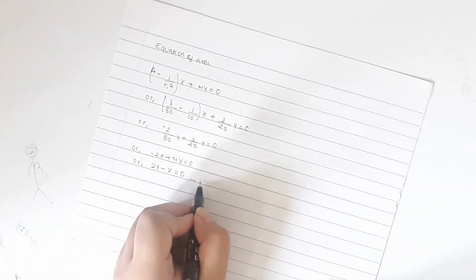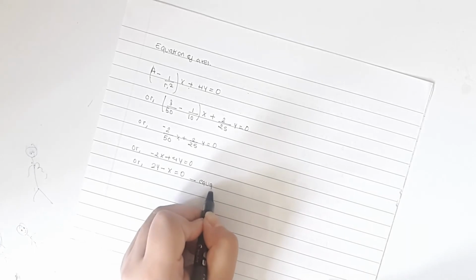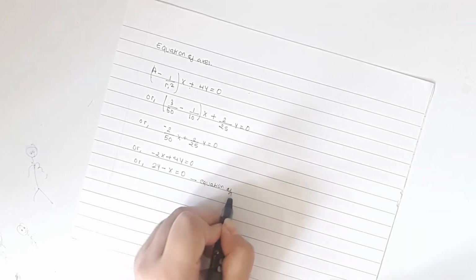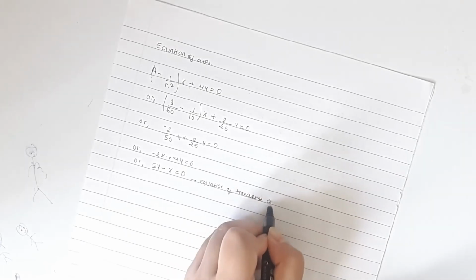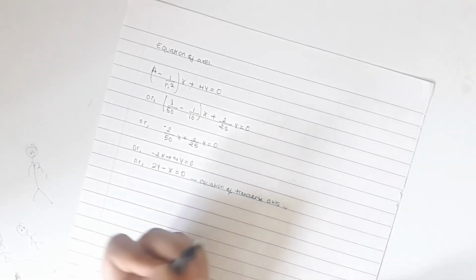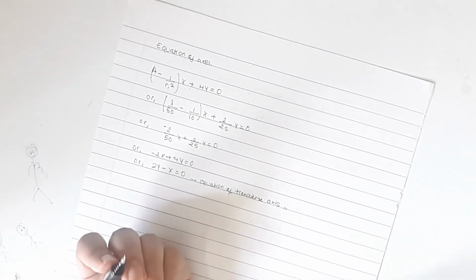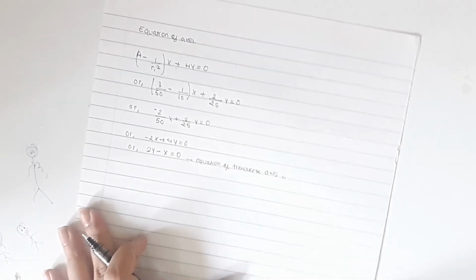This is the equation of the transverse axis with respect to the standard equation, or the equation taking the center as reference.